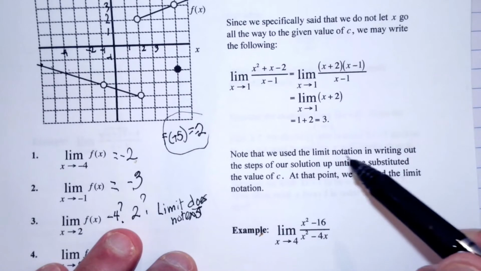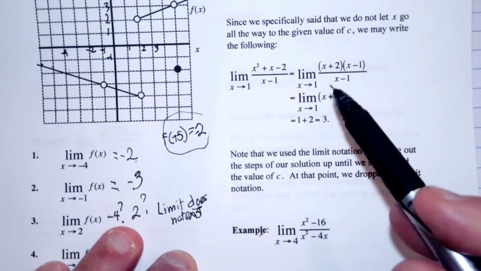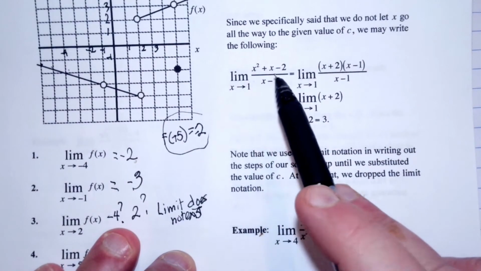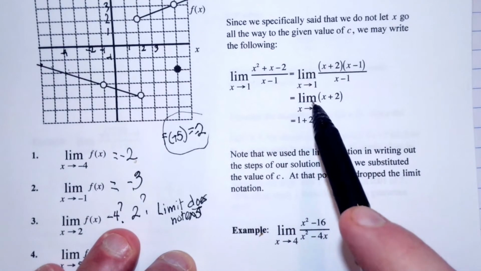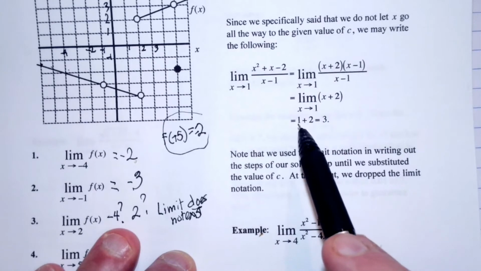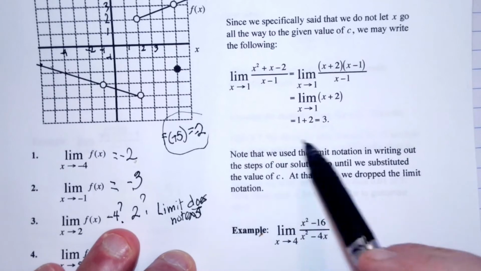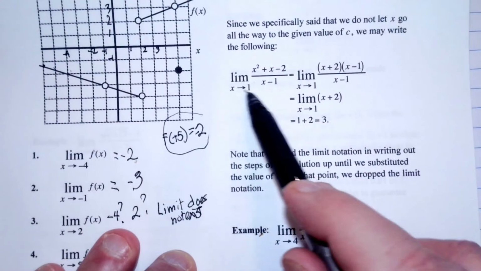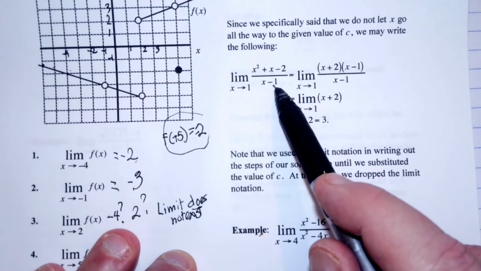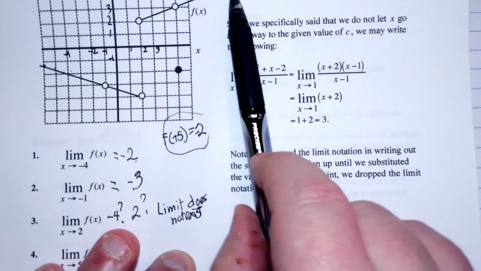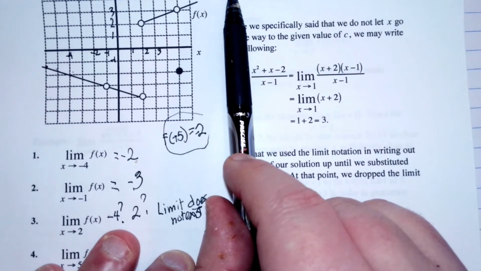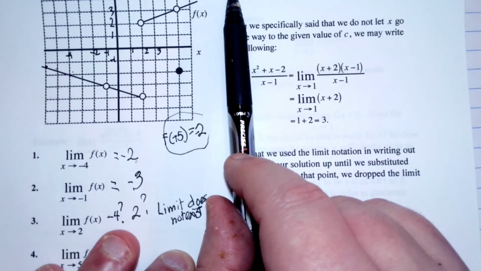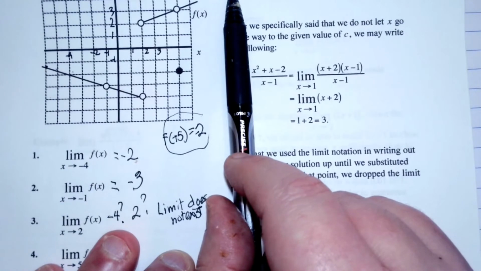Alright. So note that we use the limit notation. This is something about notation: we kept the limit notation all the way to here. It wasn't until we actually substituted in a value for x that we dropped the limit notation. This is a number. It is the number 3. If we had left off that notation, then what we'd have was a function, and it doesn't take on any particular value.